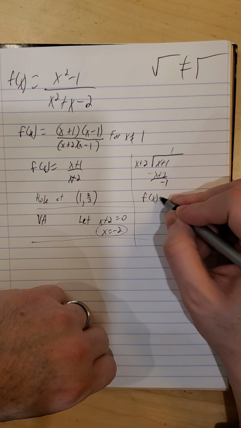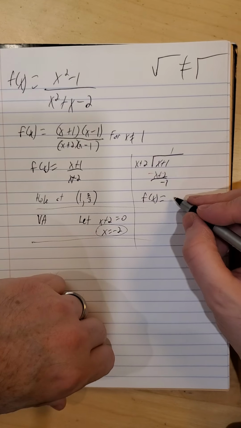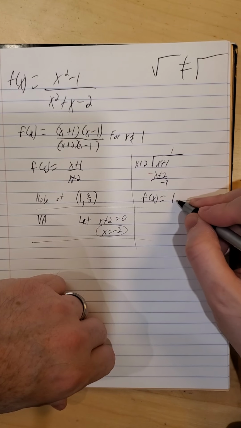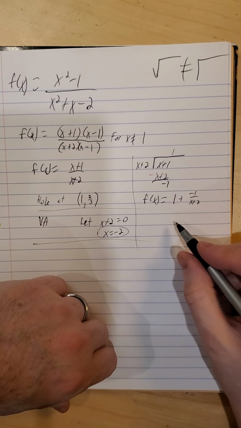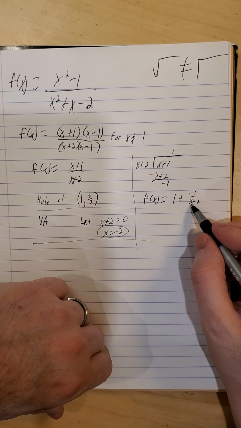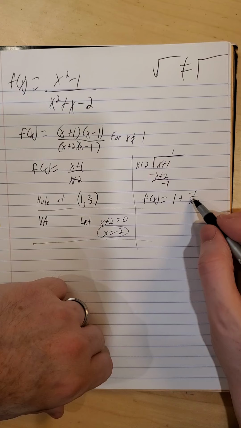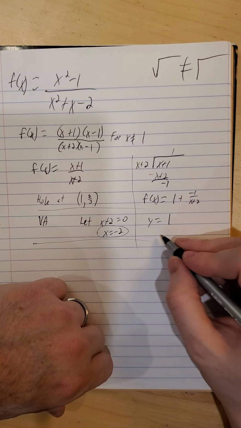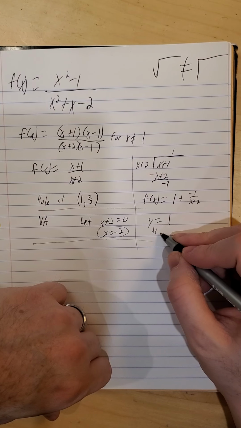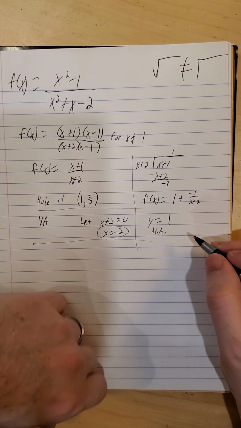So f of x, again, for x not equal to 1, can be thought of as 1 plus negative 1 over x plus 2. So as x goes to infinity, this remainder term drops to 0, and we have y equals 1 left. That is then the horizontal asymptote.